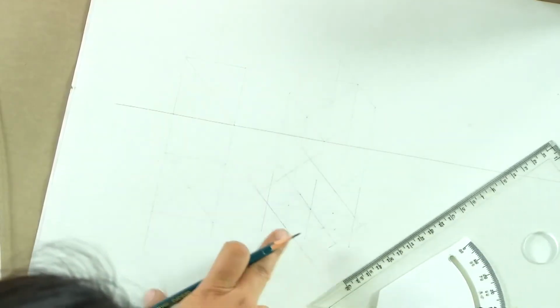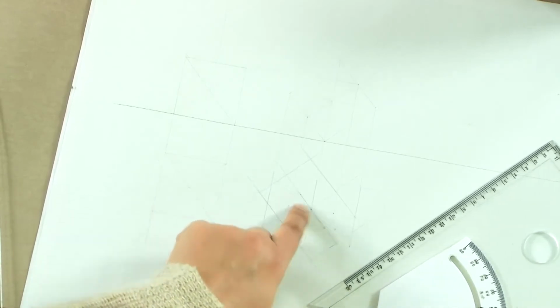We are seeing the same traces, but the angle is not exactly 30 degrees, which is what we saw here.